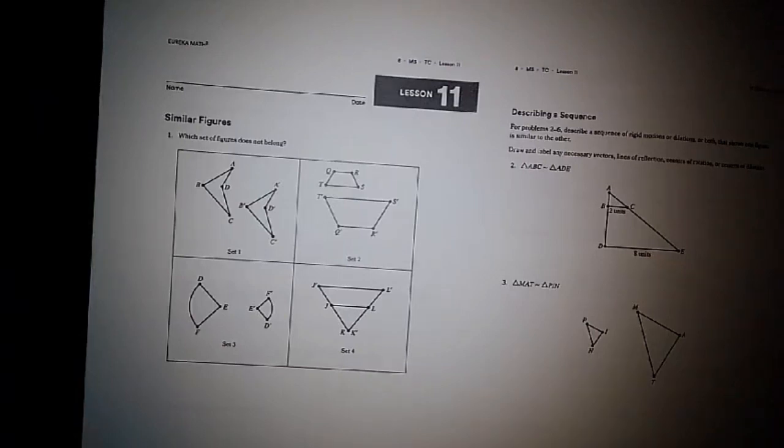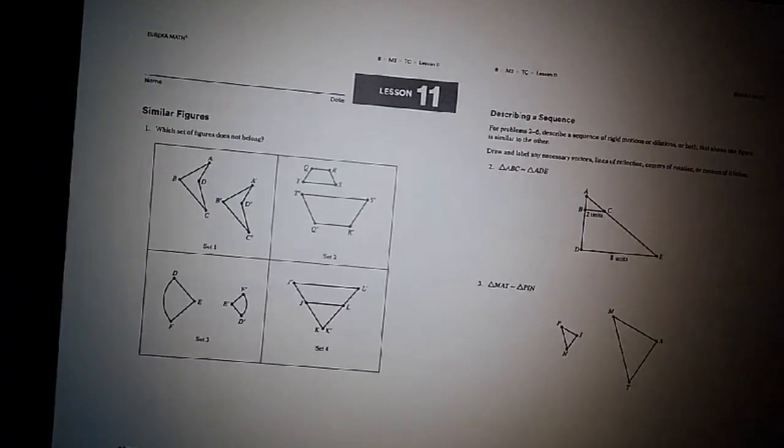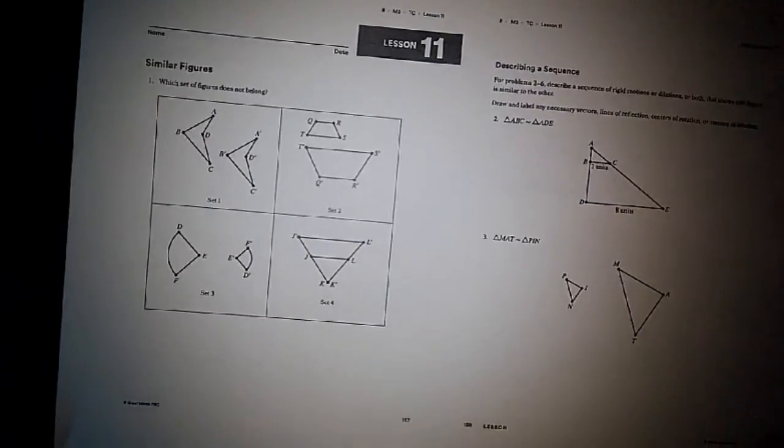Okay, so which figure does not belong? Okay, ready? Turn and talk to your partners, your people at your tables, and discuss which one you think does not belong, because it's going to be different. There's some of them that you are going to think differently. So ready, go.